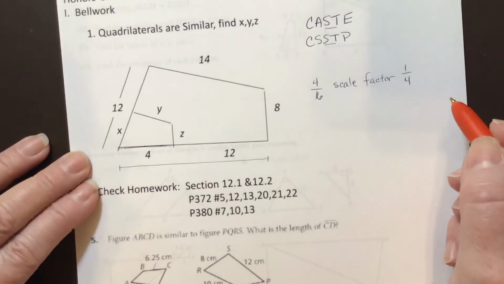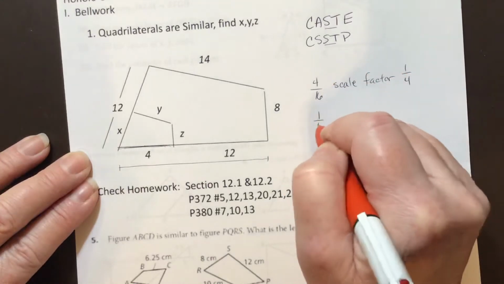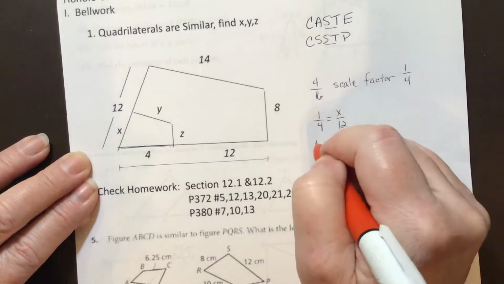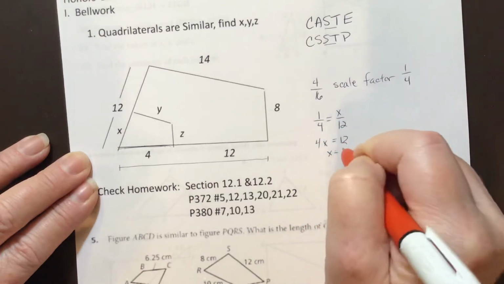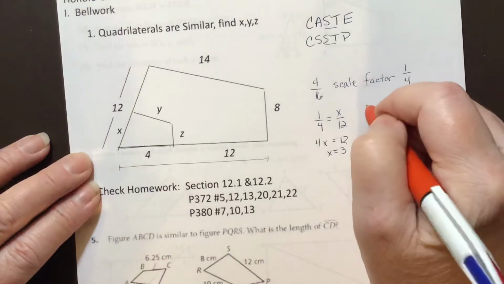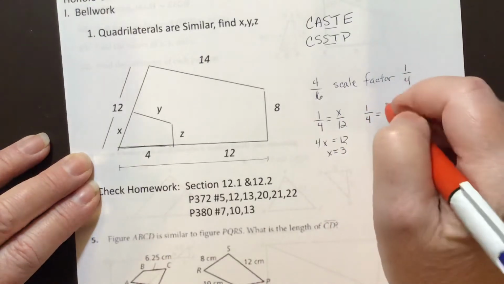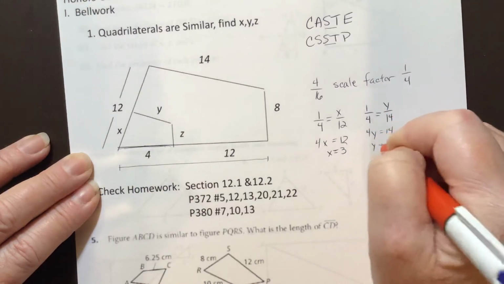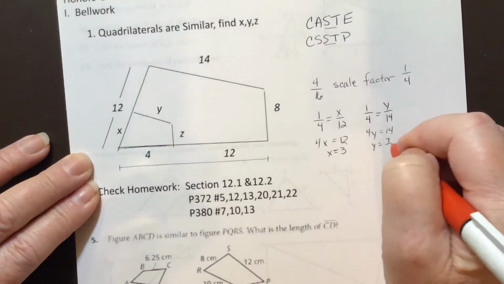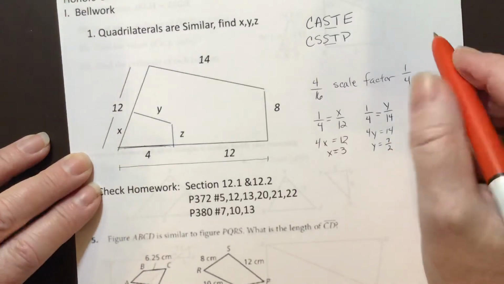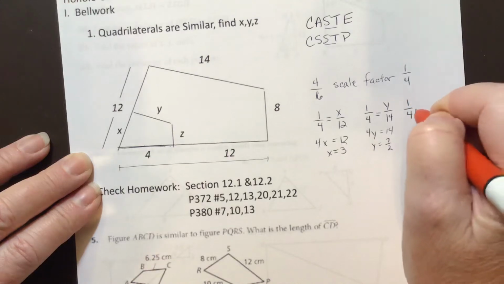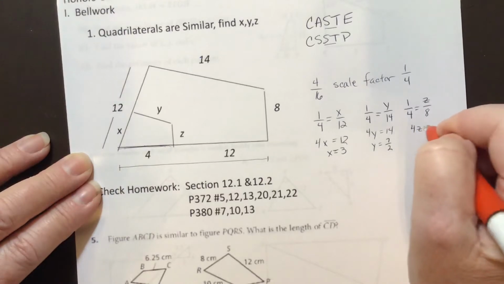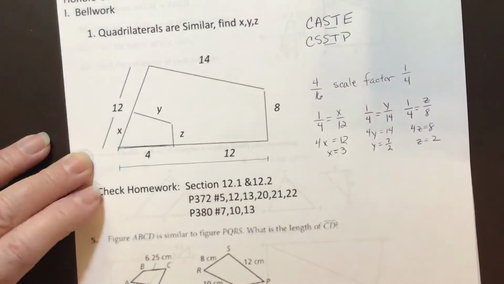So how are we going to solve for x? Well, we're going to set up a proportion. 1:4 as x is to 12. So that one works out kind of nice. 4x equals 12, x equals 3. Then for y, we're going to do the scale factor 1:4 again, as y is to 14. So 4y equals 14, y equals 14 divided by 4, or 7/2. Then for z, we're going to have 1:4 as z is to 8. So 4z equals 8, z is equal to 2.